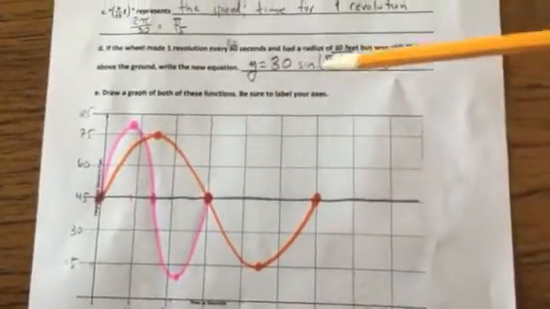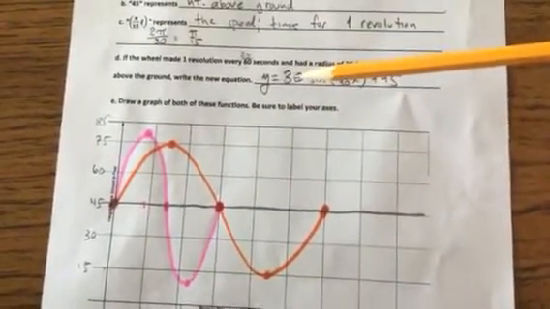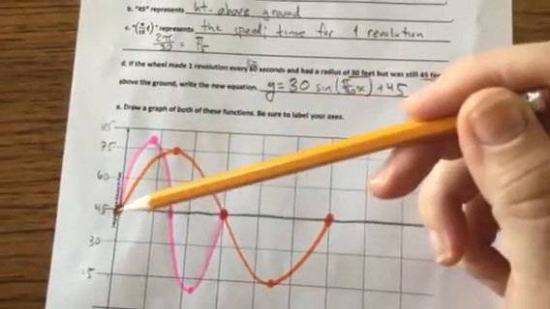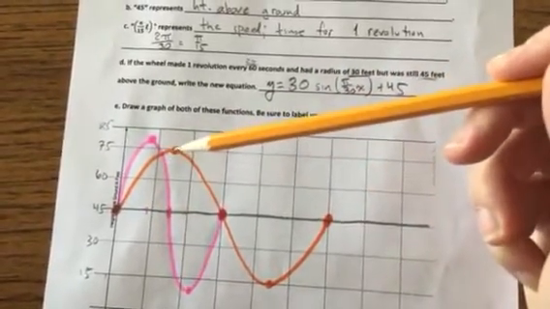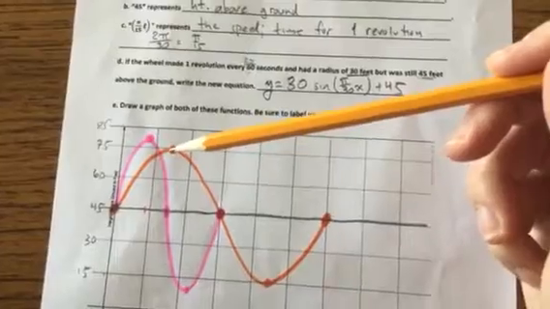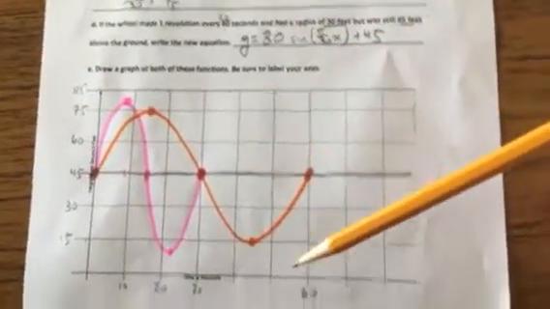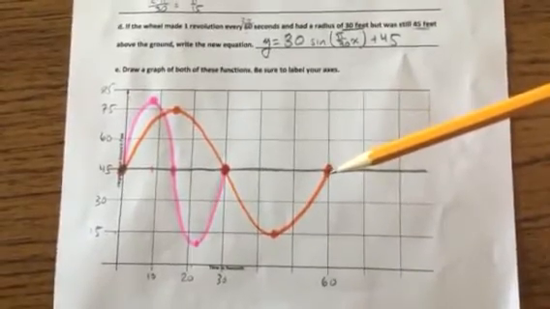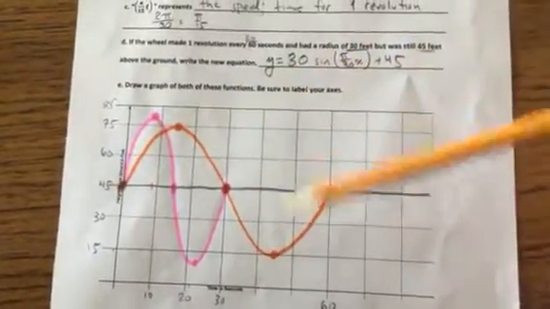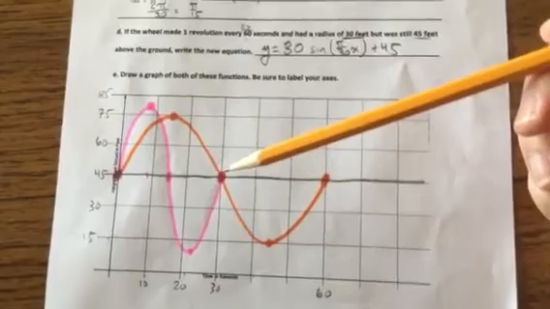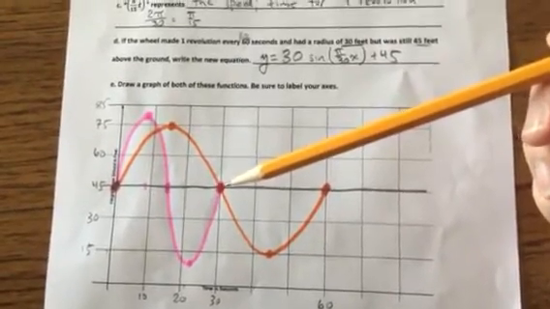The other equation right here is a smaller wheel. The radius is only 30 feet, so from 45 it only goes up to 75 feet at the highest point. And it completes its revolution in 60 seconds, so it's stretched out a little bit on the x-axis, and that curve looks like this. They cross the same point right here at 30 seconds. And so that's what the graphs look like. Okay, let's flip it over.